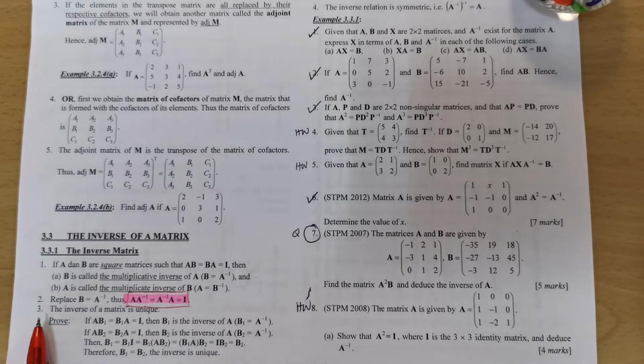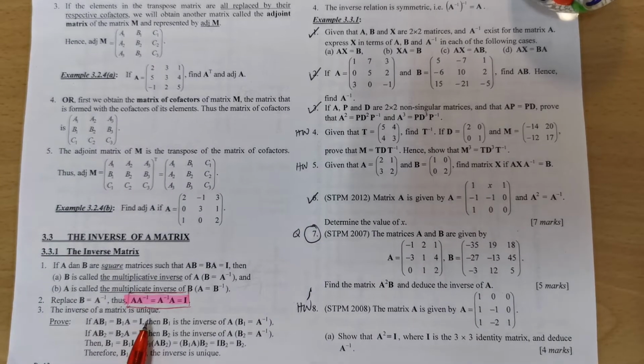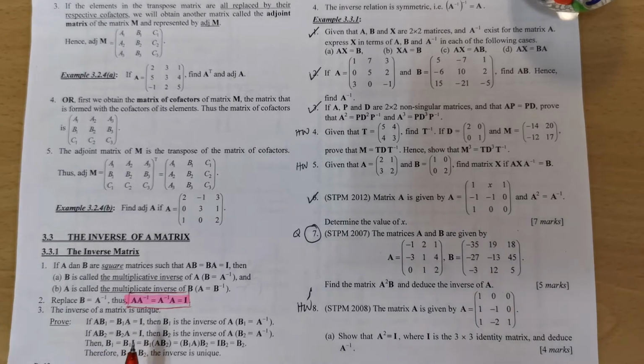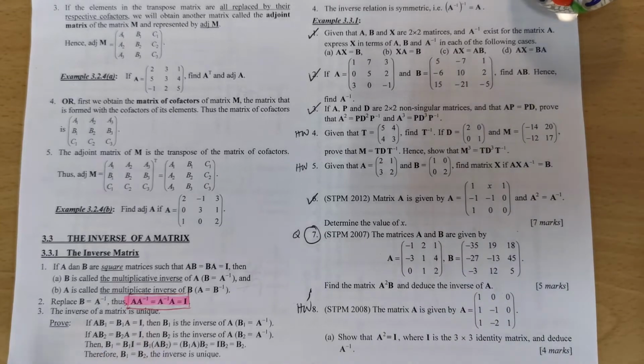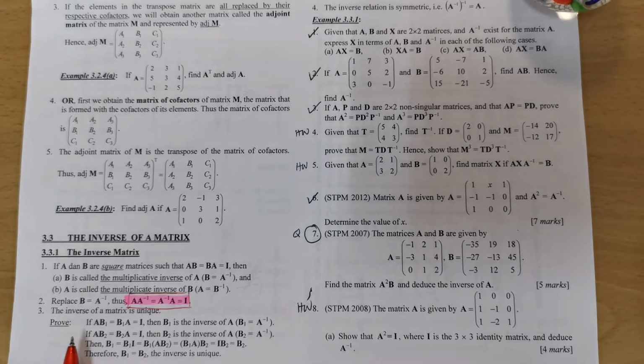Number 3, the inverse of a matrix is unique. Unique means every matrix which has an inverse will have only one inverse, not more than one. This is how we prove that the inverse matrix is unique.